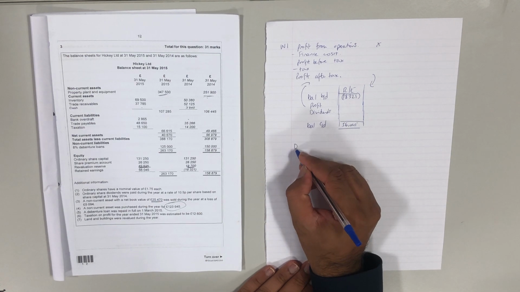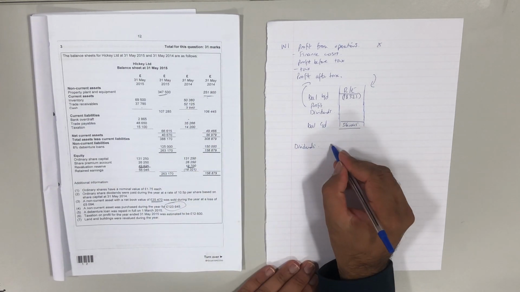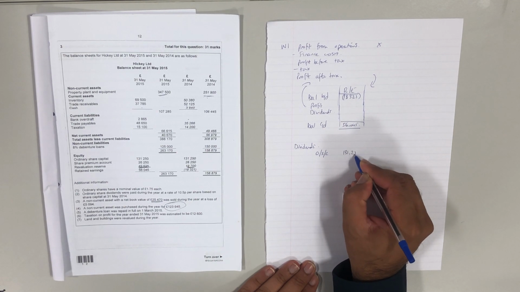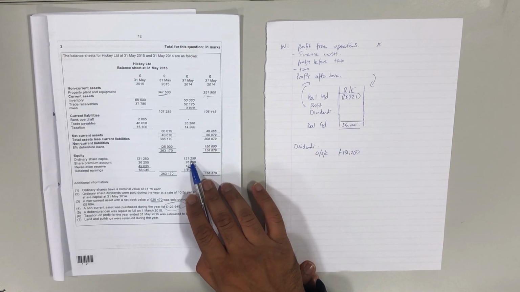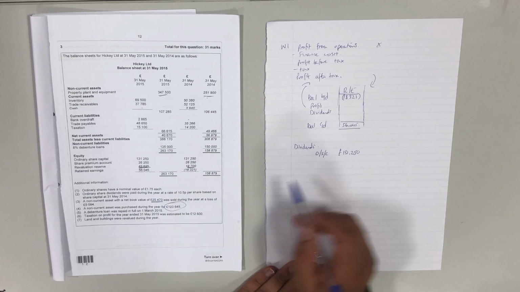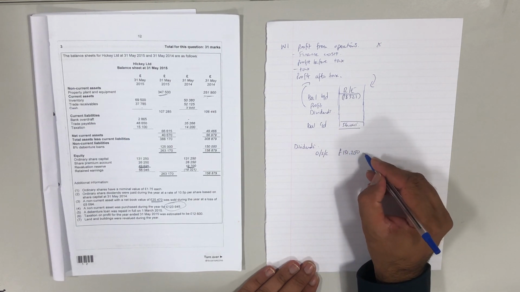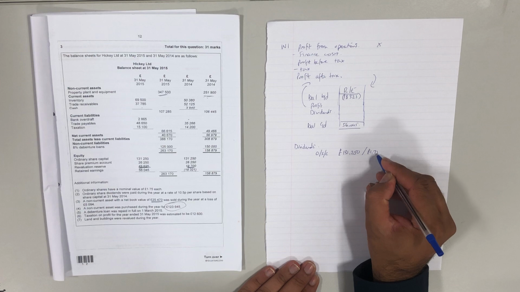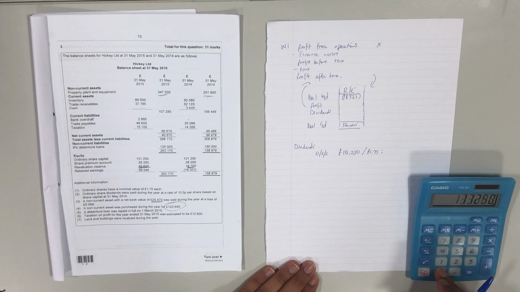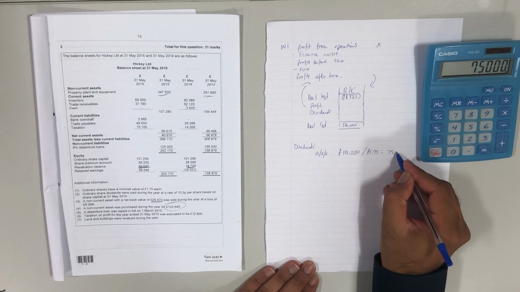For dividends, it mentions in the question that you have ordinary share capital of 131,250. What we do know is point number 1 tells us shares are worth £1.75. If this is the total value of shares, if you divide that by £1.75, on my calculator, 131,250 divided by 1.75, that will give you 75,000 shares.